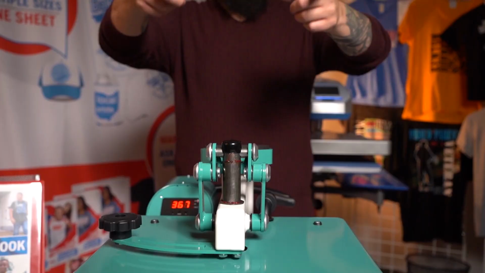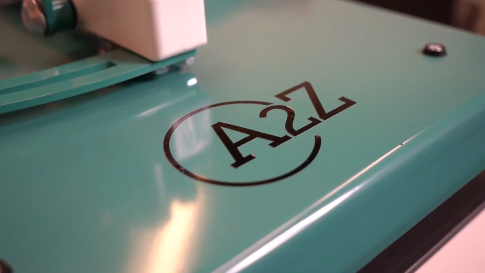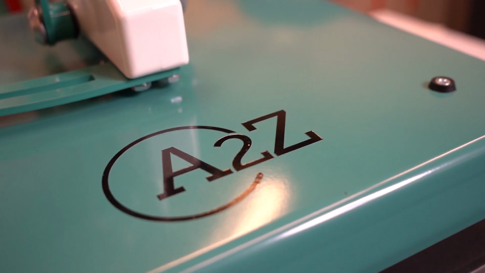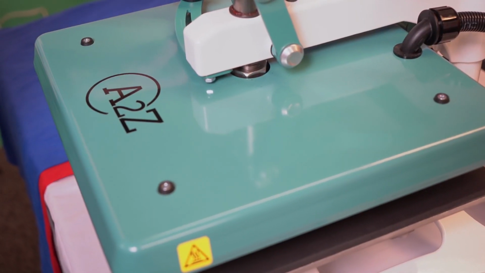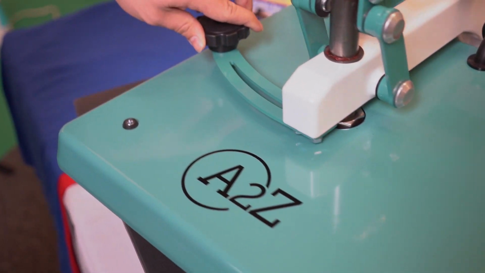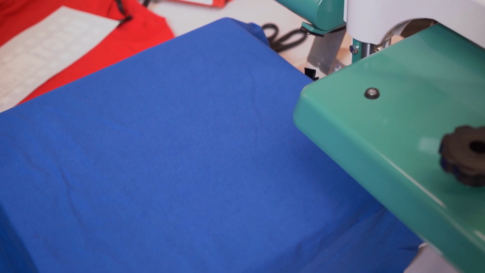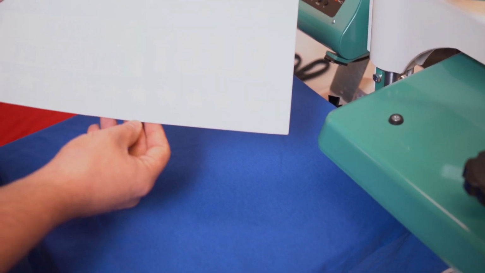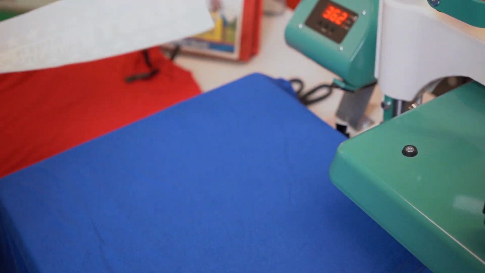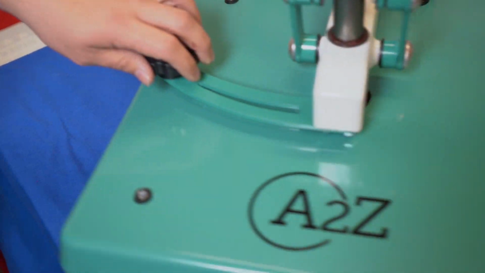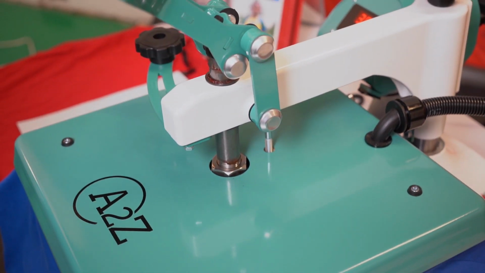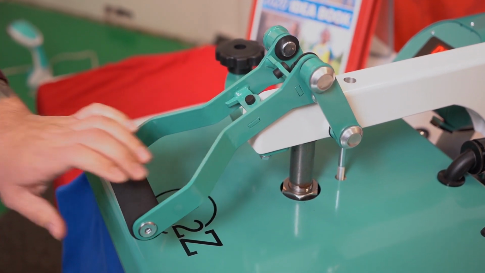And now we're going to take you down below so you can see the A to Z press in action, making the t-shirts that we're going to do right now. First, we're going to do the blue shirt with President Biden. We're going to preheat our shirt for 4 seconds to make sure that there's no moisture left within the shirt.